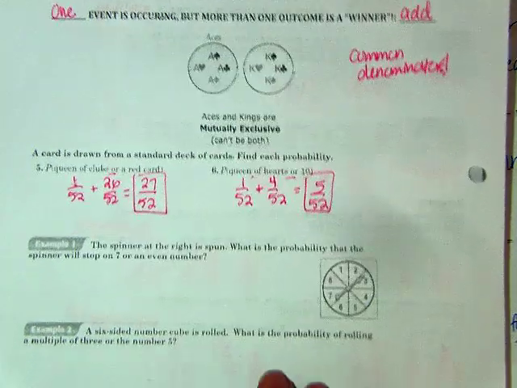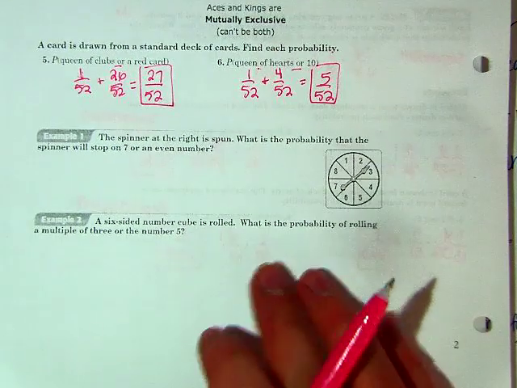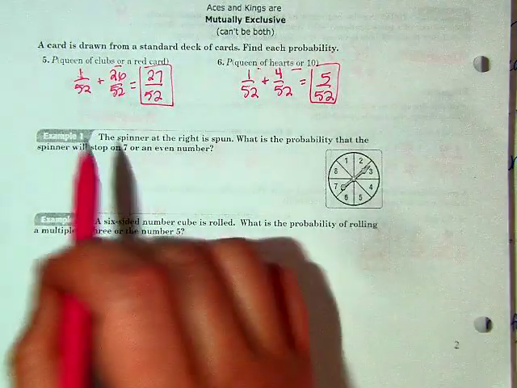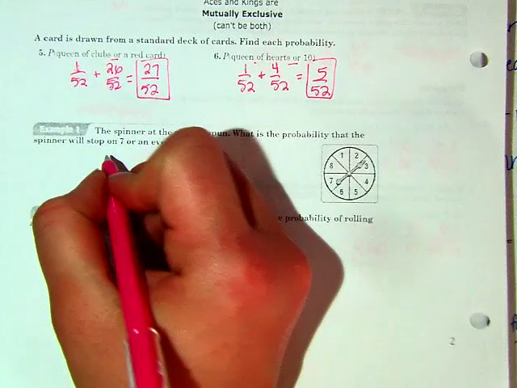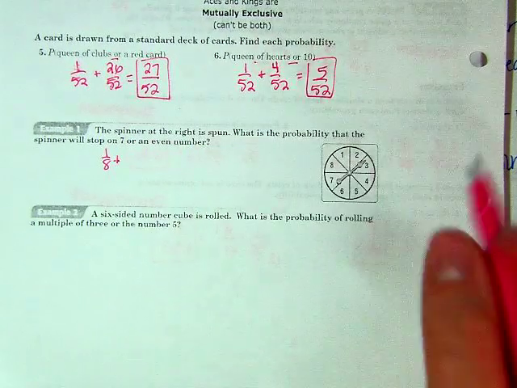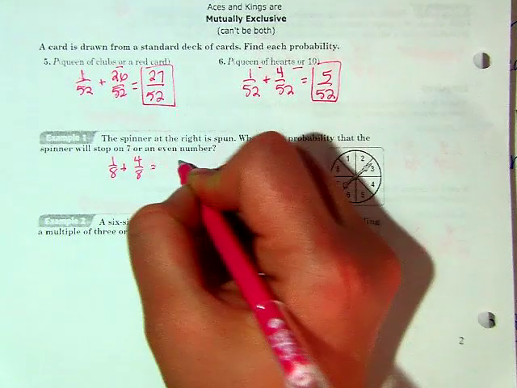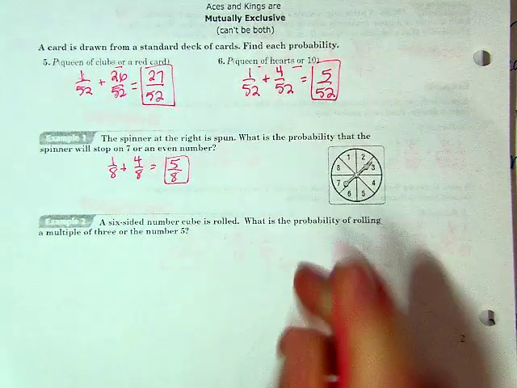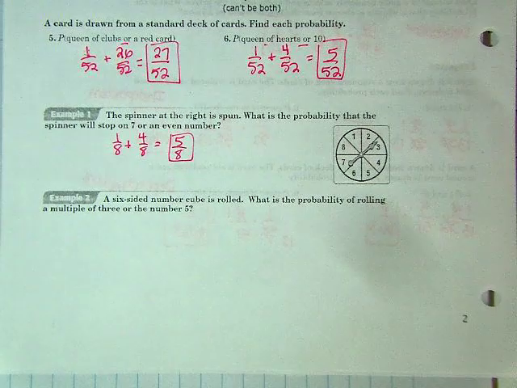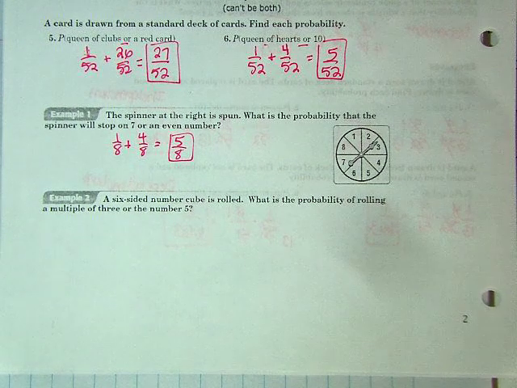The spinner at the right is spun. What is the probability that the spinner will stop on a 7 or an even number? So 7, the probability is 1 out of 8, plus an even number, there's half, 4 out of 8, so we get 5 out of 8. Because only one event was occurring, but there are two possible winners.